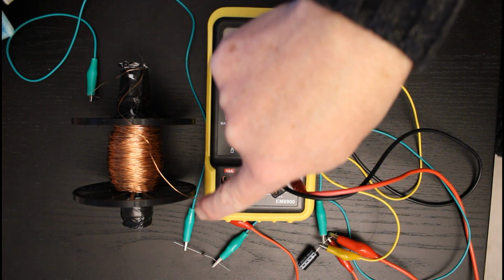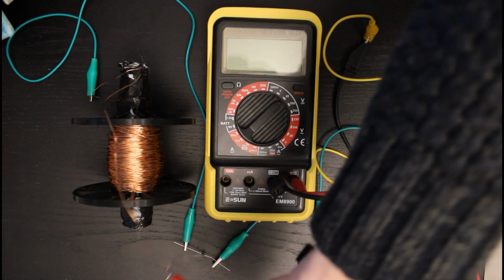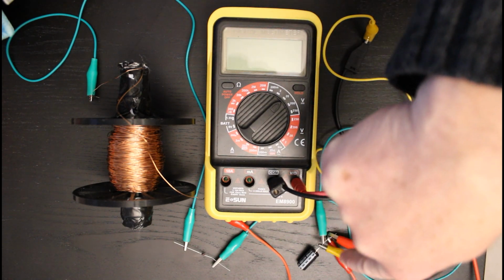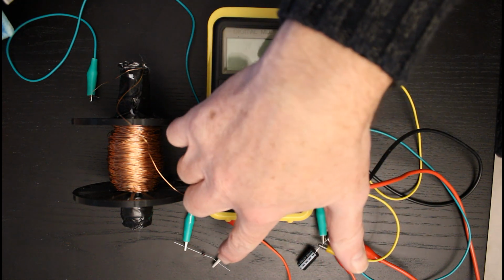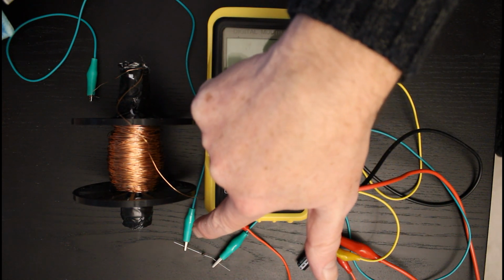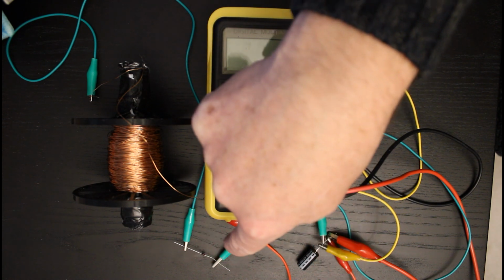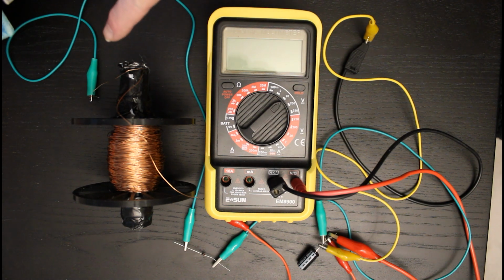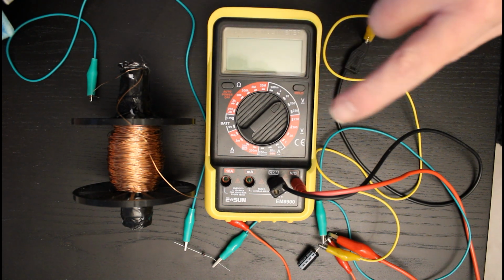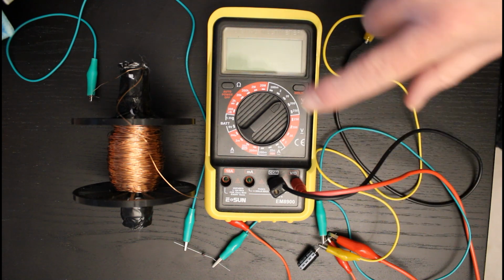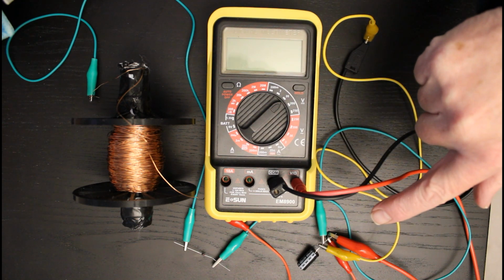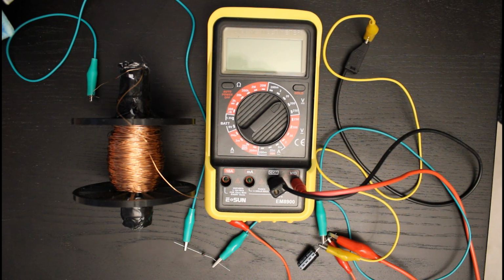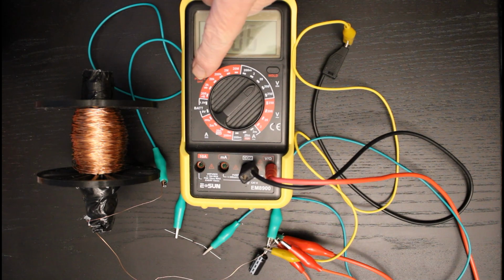From one side of the coil, we go through to the positive side of the capacitor. From there, we come out and into the diode. So that diode, remember, is preventing current from flowing in the wrong direction through the capacitor. And then from the other side of the diode, we go back to the other side of the coil. The other connection that's in play here is just the multimeter connected across both terminals of the capacitor so that we can monitor the accumulation of charge. So let me turn the multimeter on.